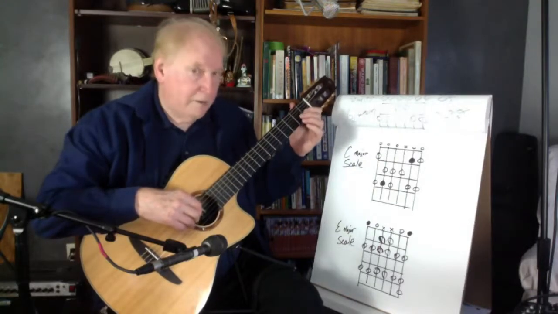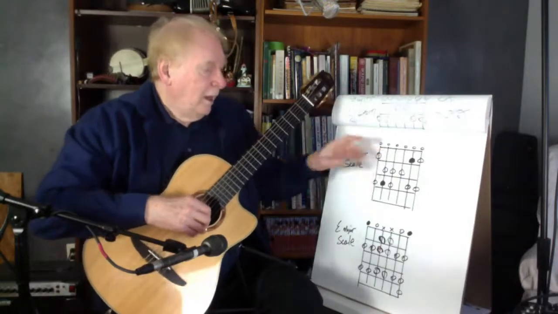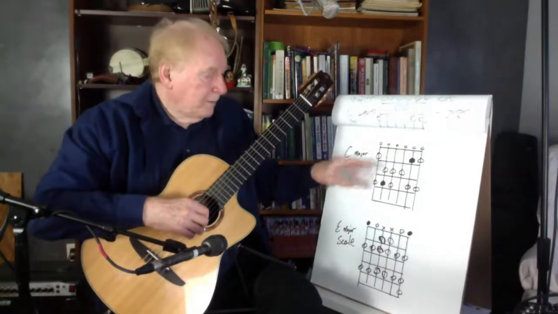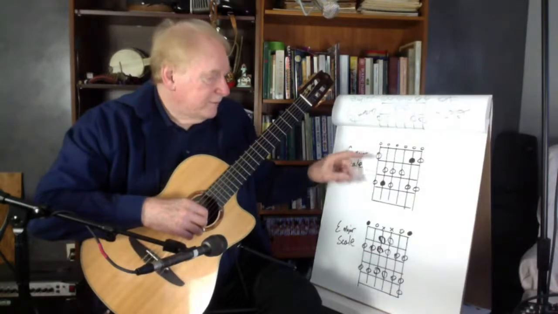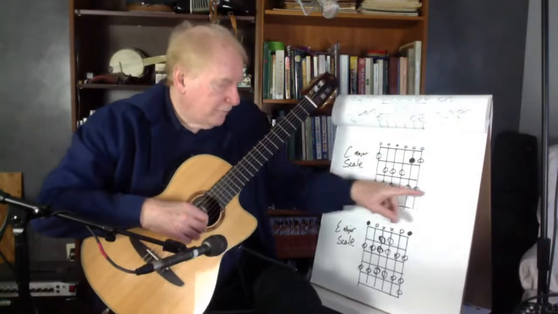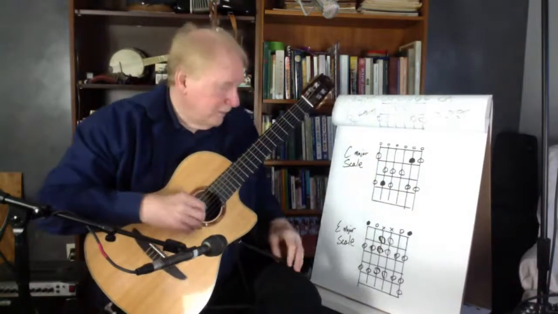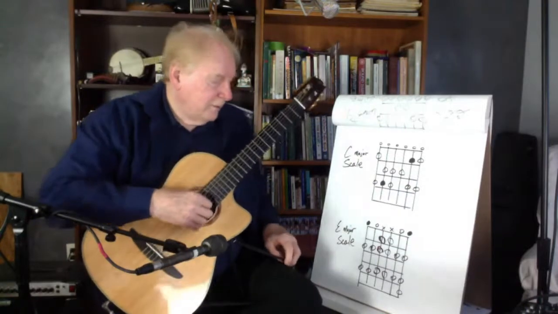Oops, I need a third string. This was the third row, the fourth row, and the fifth row. Do I think that all the time when I'm playing? No, I don't really. I've got these patterns and I don't have to do it that way.